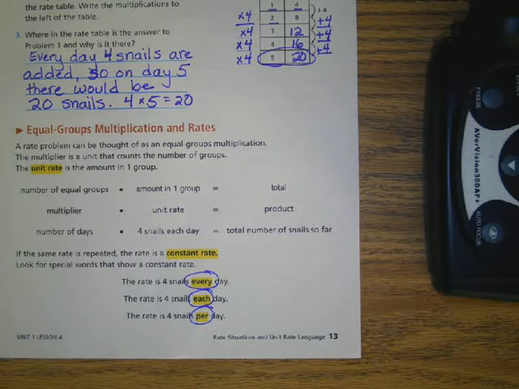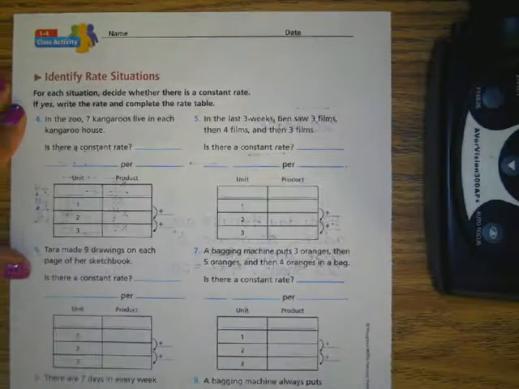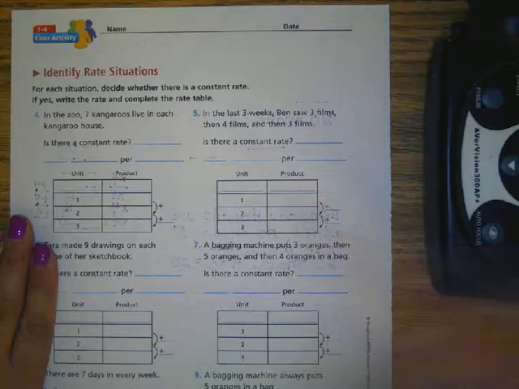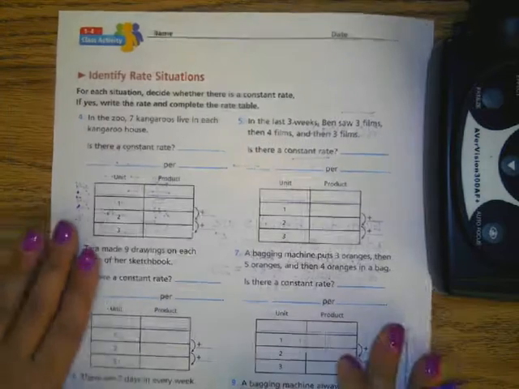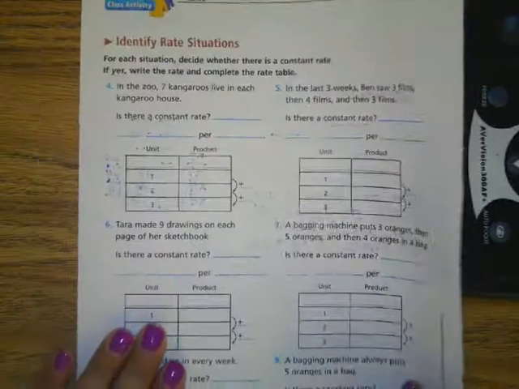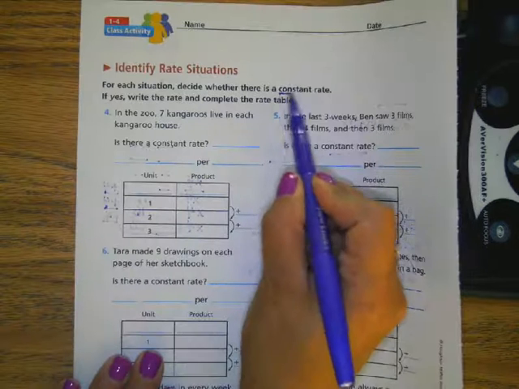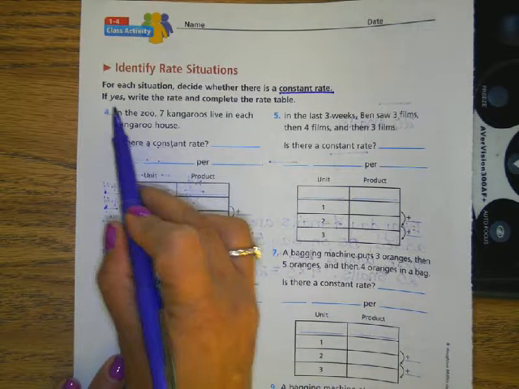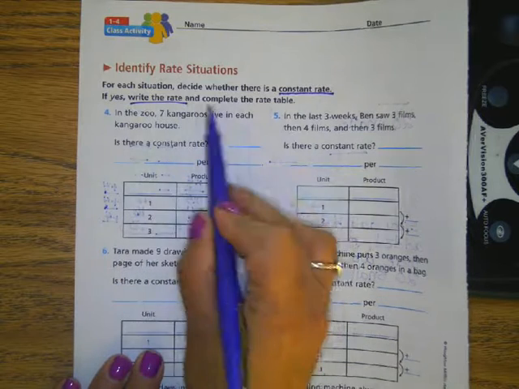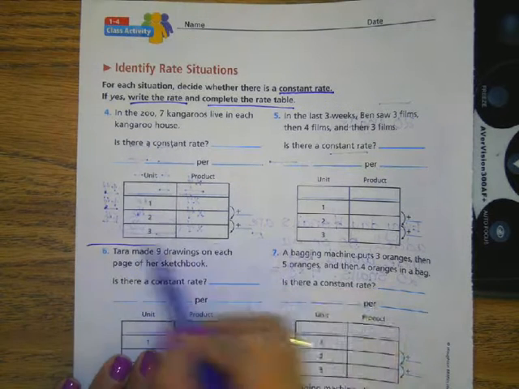All right, turn your paper over. Number 4. Oh, probably should read the directions. Let me zoom this for you. Okay, so number 4. For each situation, decide whether there is a constant rate. If yes, you're going to write the rate and complete the rate table. So I want you to work with your shoulder partner. Only do number 4, and then we're going to check.